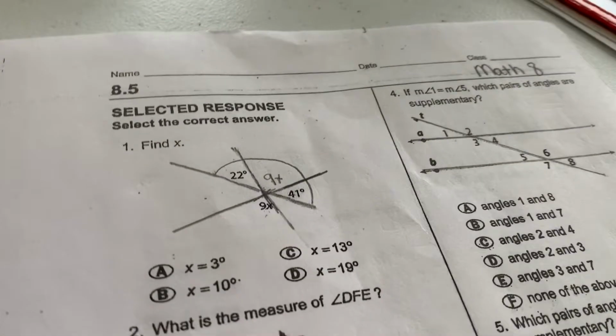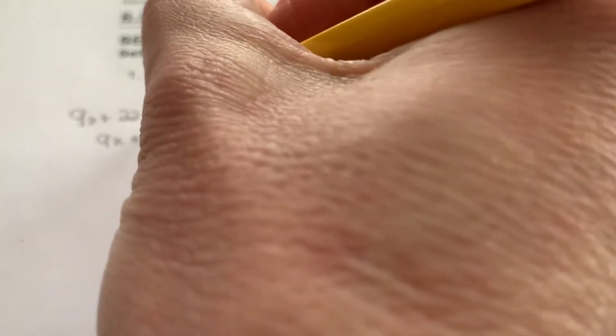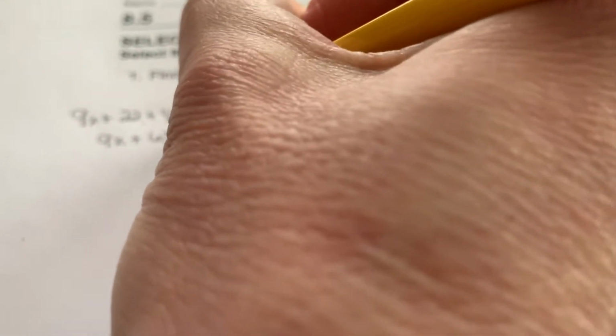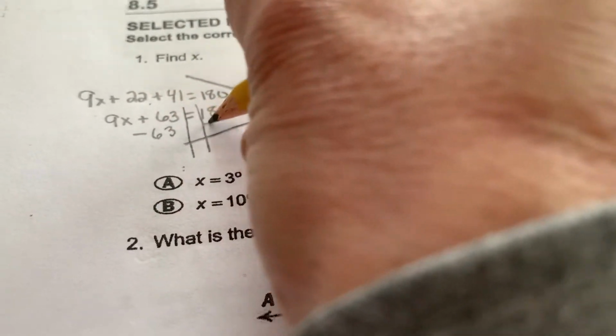So we can write down on our paper that 9x plus 22 plus 41 has to equal 180. So 9x plus 22 plus 41 is 63 equals 180. That's a two-step equation. So I can draw my railroad tracks. I can subtract 63 from both sides and use my calculator.